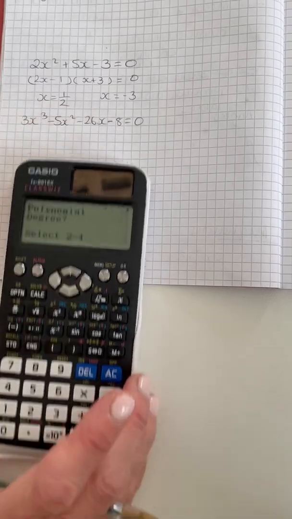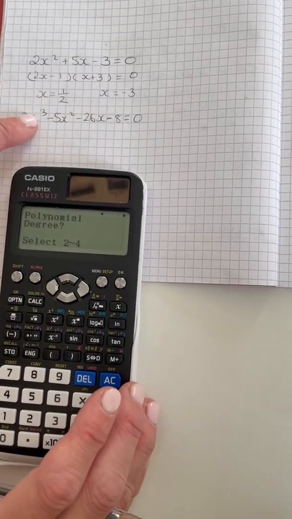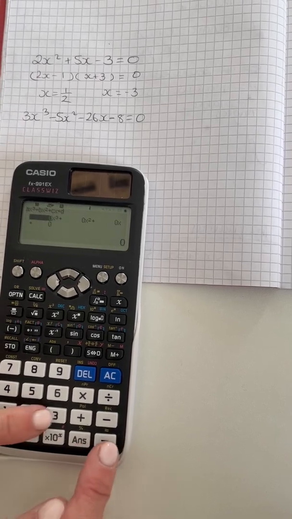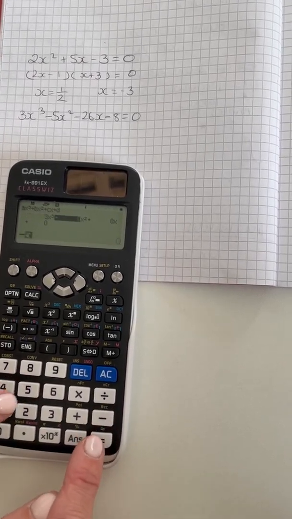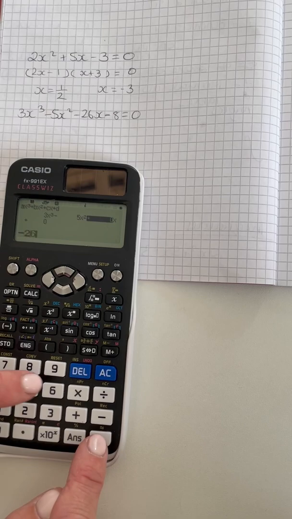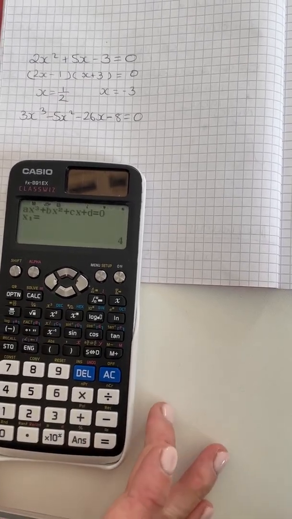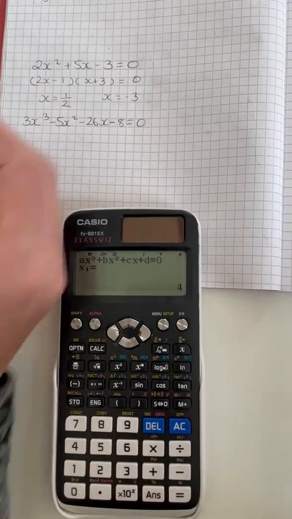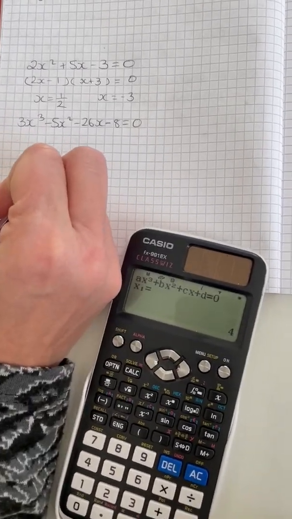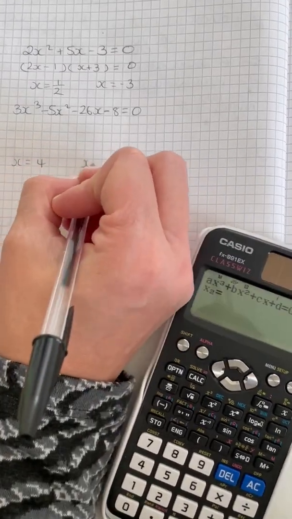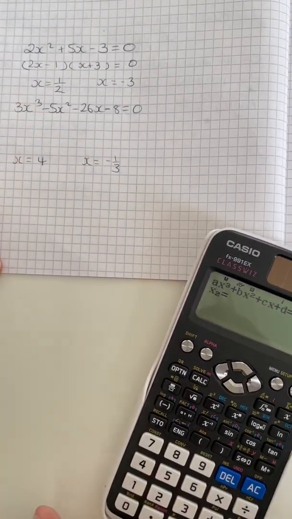This time the degree would be 3 because the highest power of x is x cubed, which is 3. We put the coefficients in: 3, minus 5, minus 26, minus 8. Press equals, gives us our first root, x equals 4. Press equals again, we get x equals minus a third.